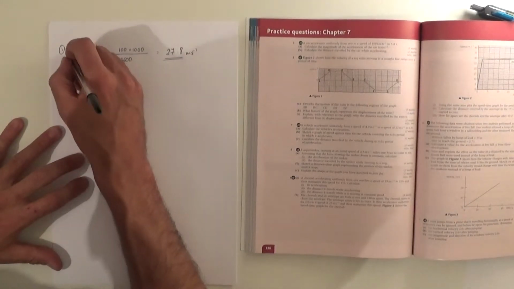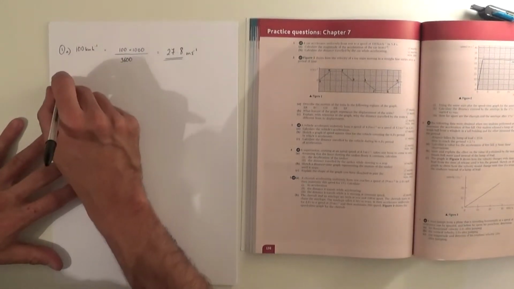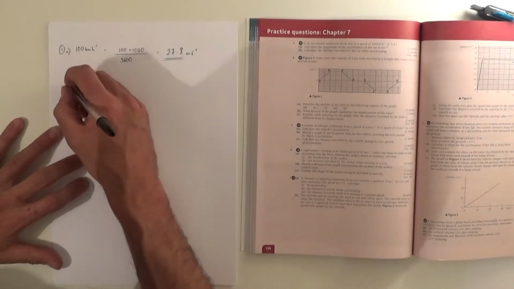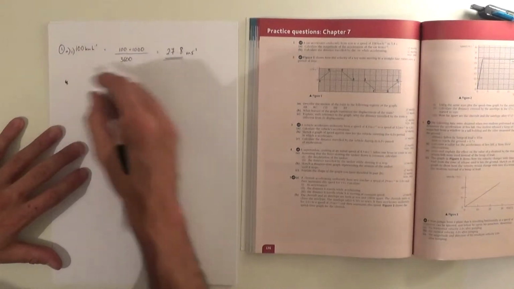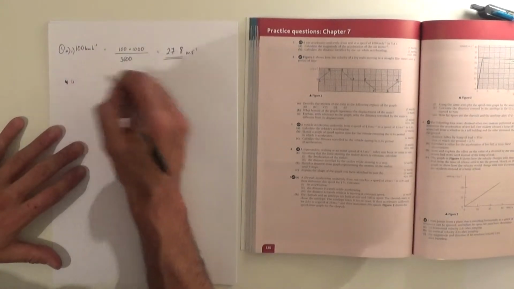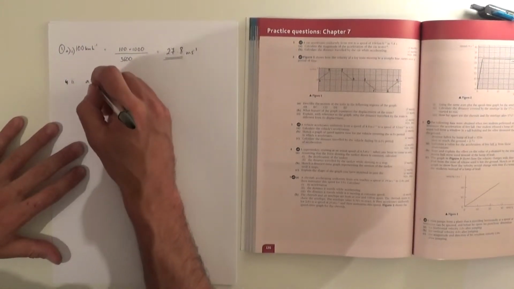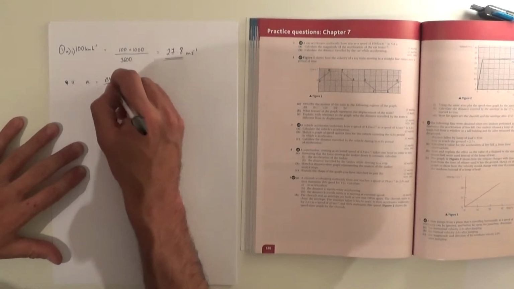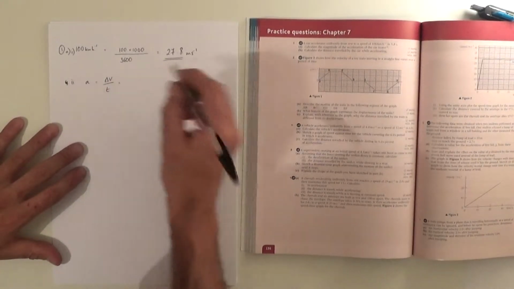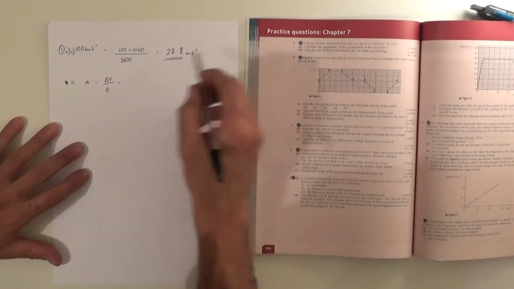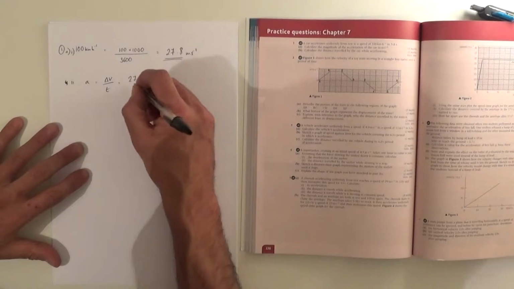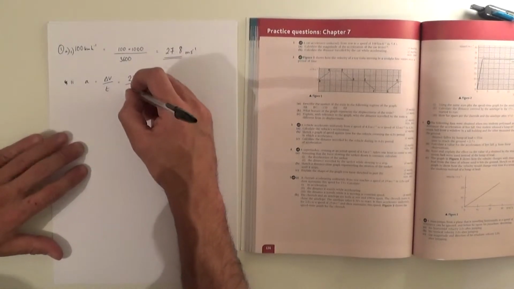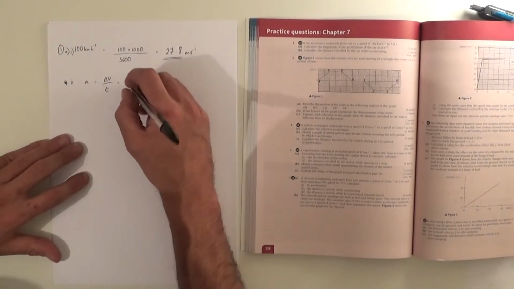Okay, that's part A. A says calculate the magnitude of the acceleration. So we got that far, that's the first part. What we need to do to finish this off, we want to know the acceleration. Well, of course, that is delta V over T. So it's gone from rest to that, so it's basically 27.8 divided by the time it takes, which is 5.8.